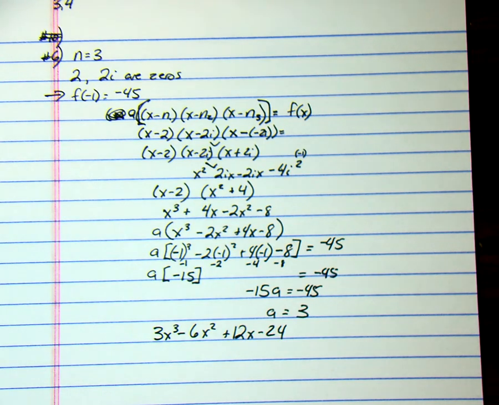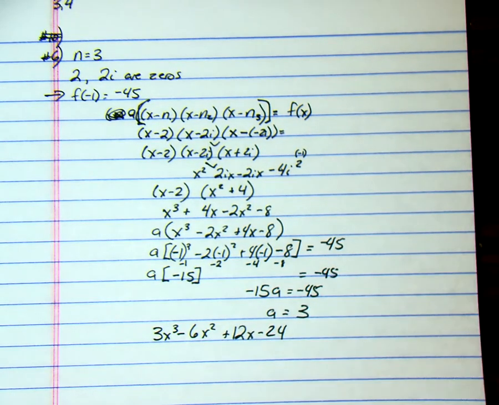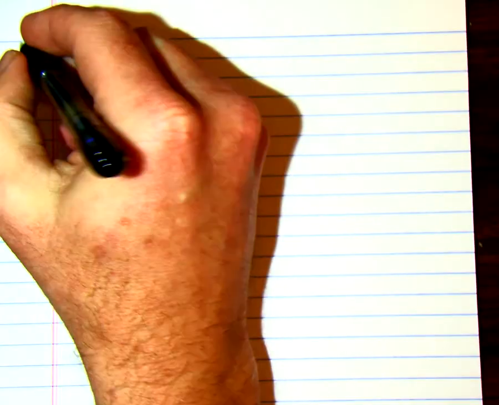So that was number 6. Number 7 is very, very similar to it. It works a little bit differently because the number is a complex number versus an imaginary number. So we're going to hit number 7 here, and then that will end what we need for 3.4. So here we go. Here is number 7.